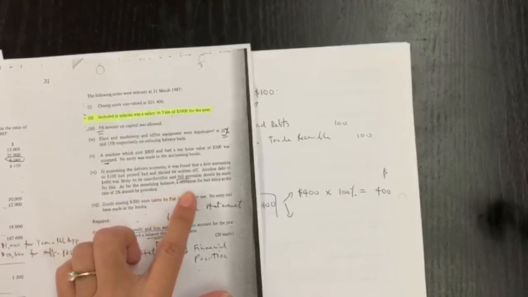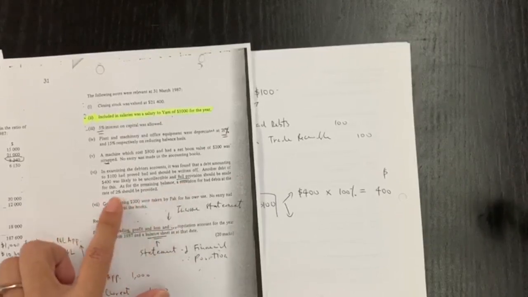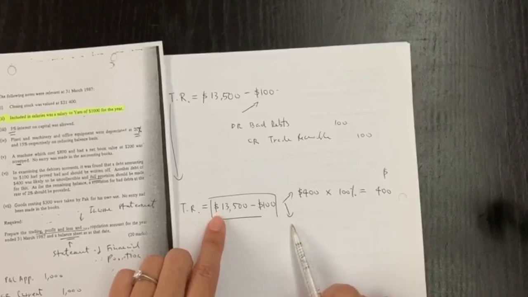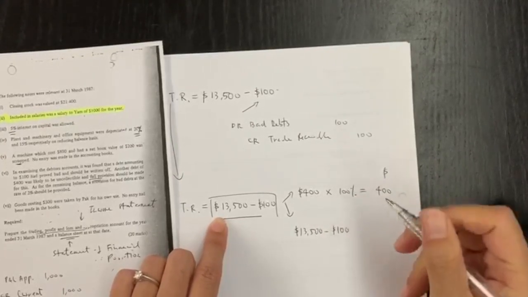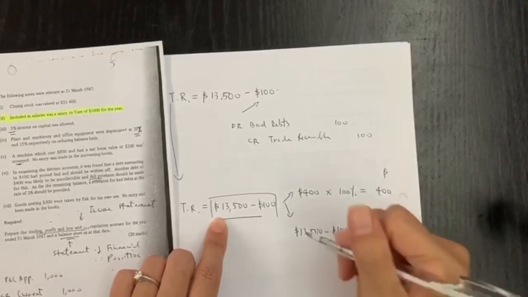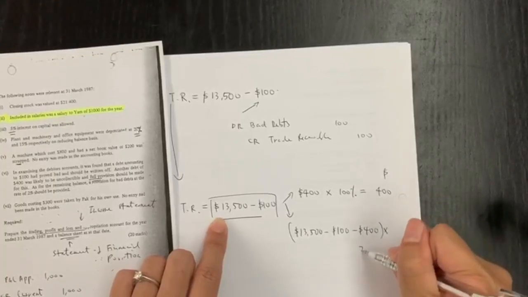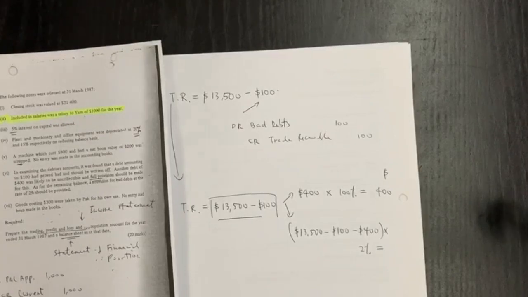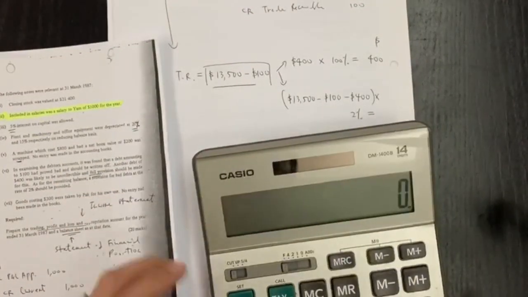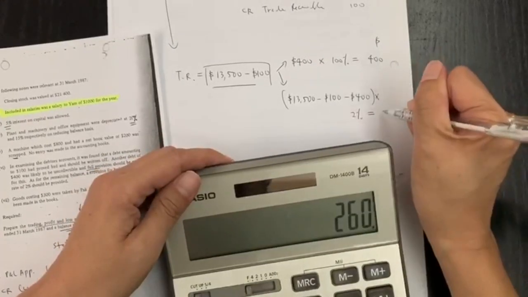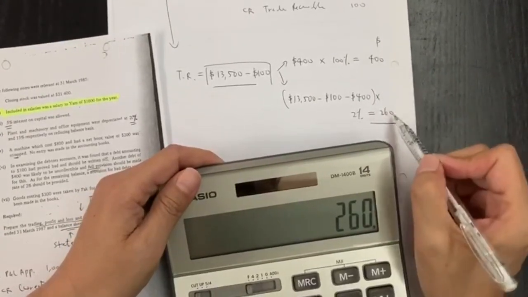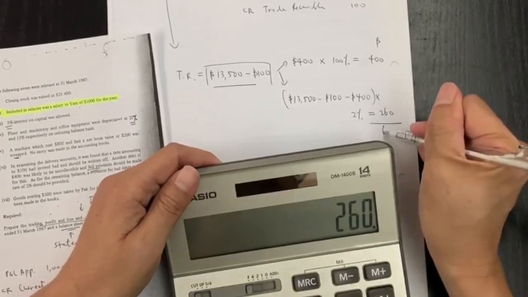And here, for the remaining balance, we give a provision of 2%. So what is the remaining balance? It will be 13,500 minus bad debt written off and minus 400. Now this is the remaining balance, times 2%. Let me use the calculator to work that out: 13,500 minus 100 minus 400 times 0.02. So 260. Therefore altogether, the allowance for doubtful debts should be 660.